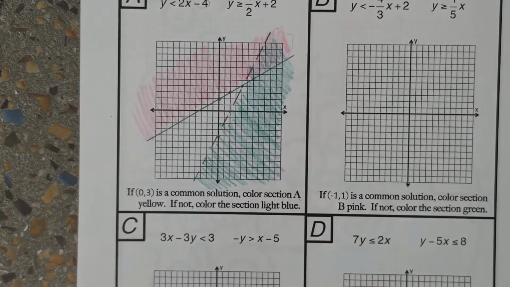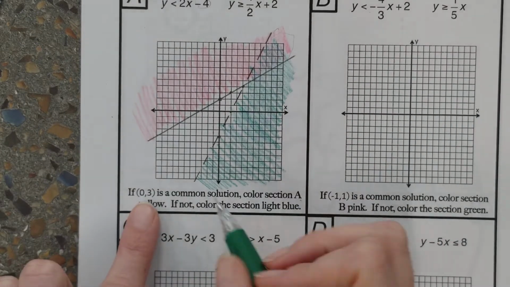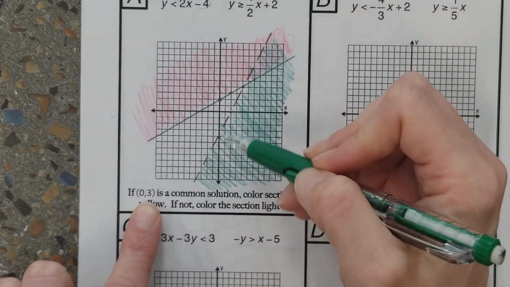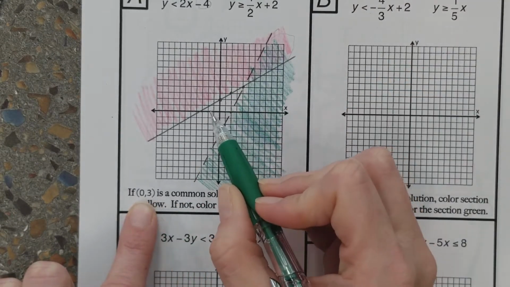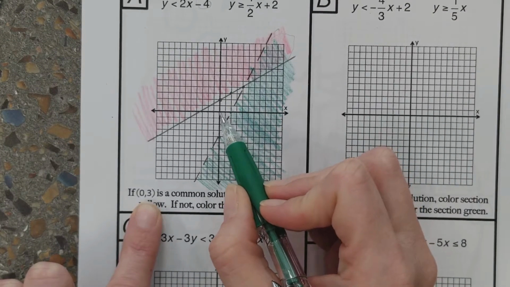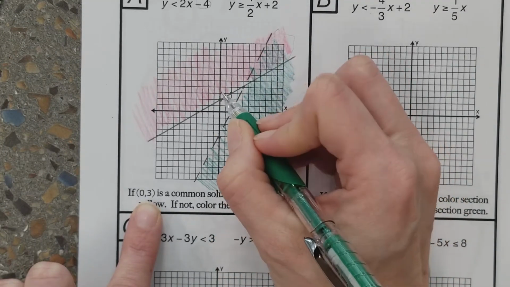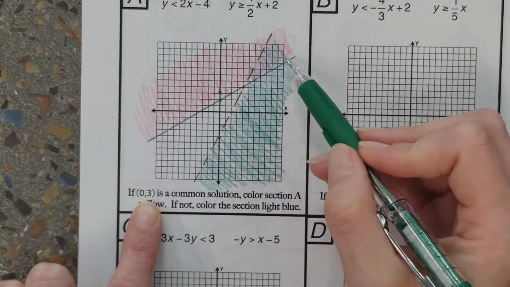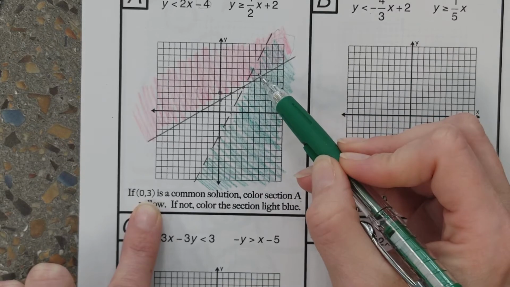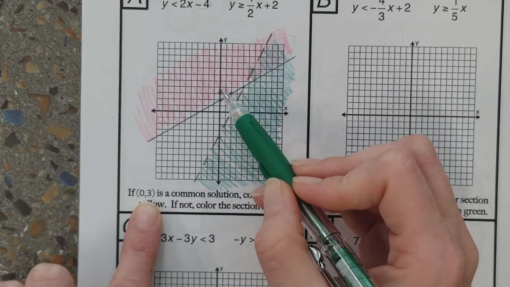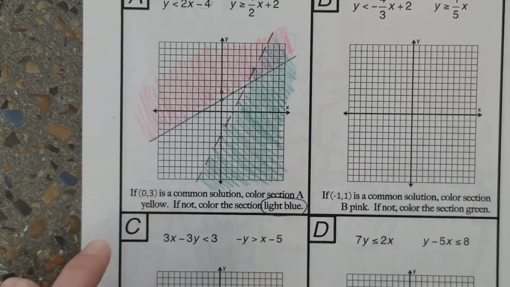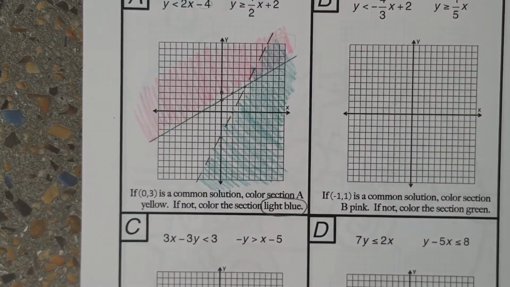So we need to see, is it in that section? Well, remember, the first number tells me how many to go left or right, and the second one tells me to go up or down. So I don't move left or right because it's 0, and then I go up 3. So 1, 2, 3. This point is right here, and as you can see, it's in the pink, but it's not in the double shaded area. So since this point falls in just one shaded area, I would color section A light blue. Okay, so you go through and you color section A light blue. Okay, that's how you do these problems.